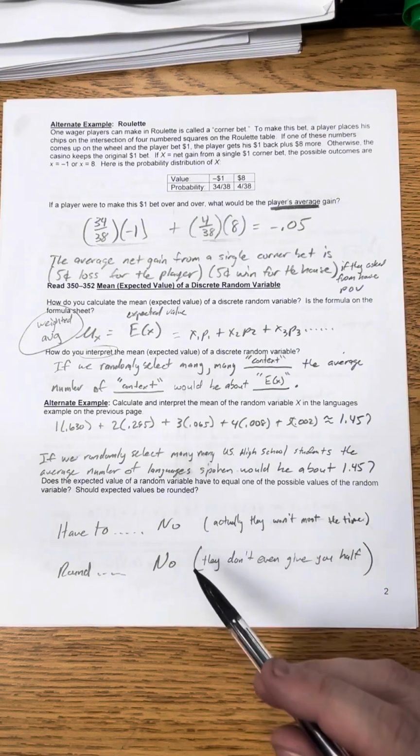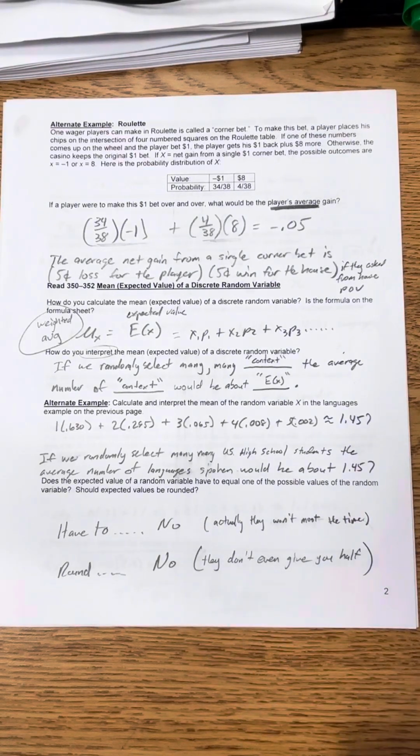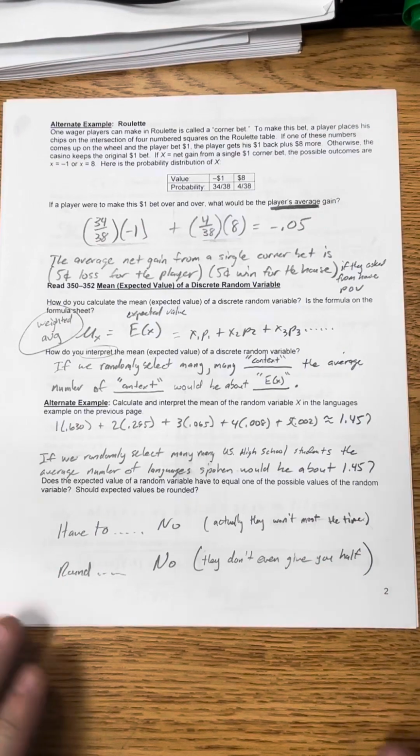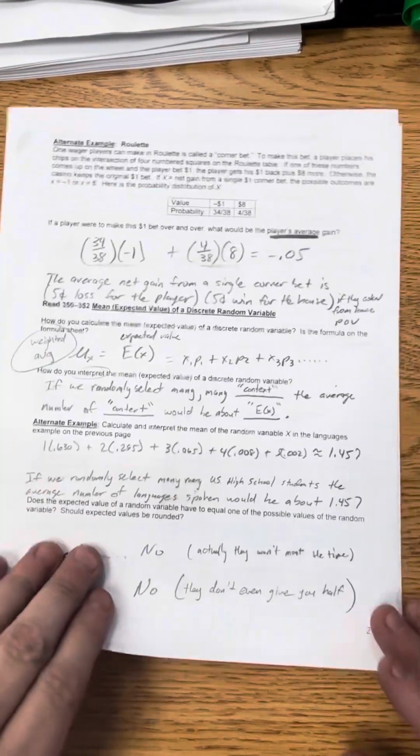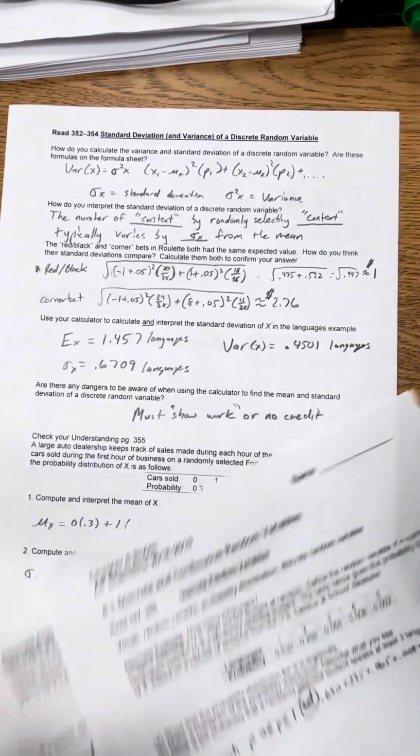On this one, does expected value have to be equal to one of the values? No, so we got 1.457. That is not one of the actual values. As a matter of fact, if you force it by rounding it to a whole number, they will take points off. So try not to round those to whole numbered answers.